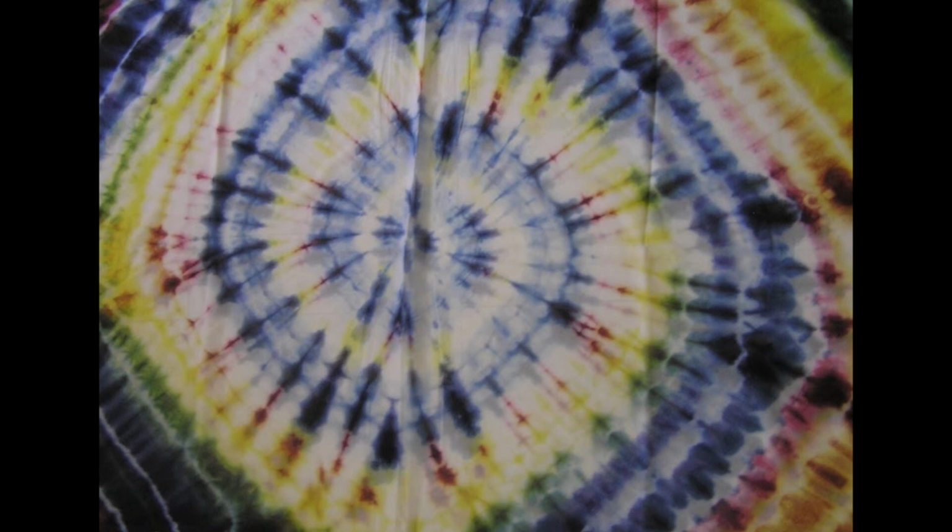Coming to the characteristics of tie and dye. These tie and dye samples are characterized by use of bright saturated primary colors and bold patterns. And these samples are characterized by white spaces between bold colors.